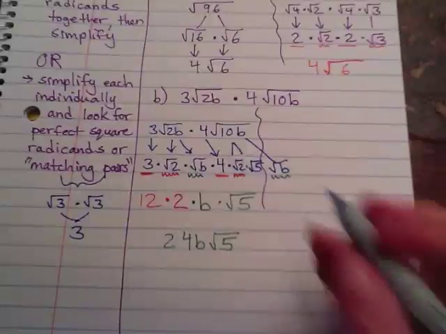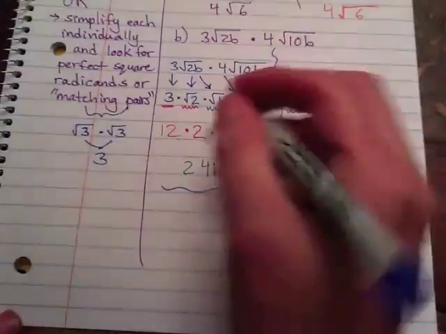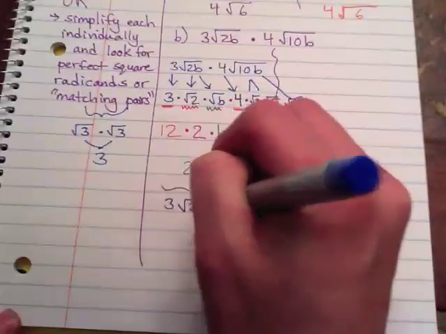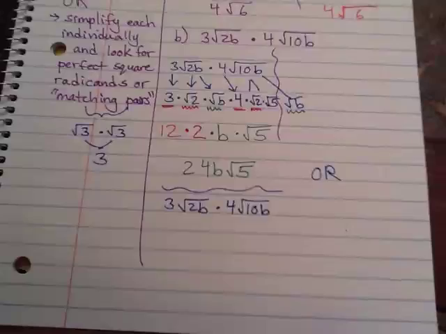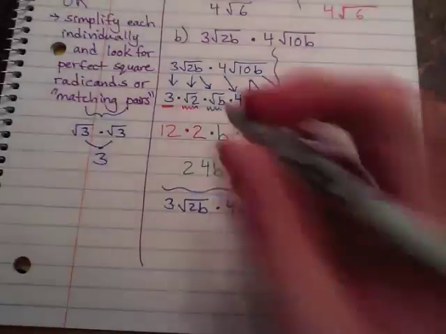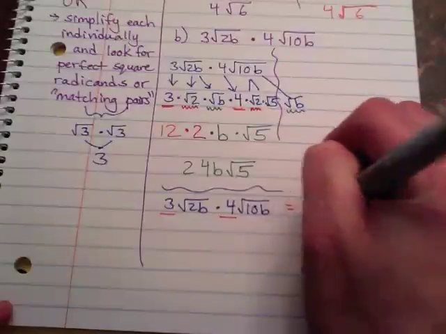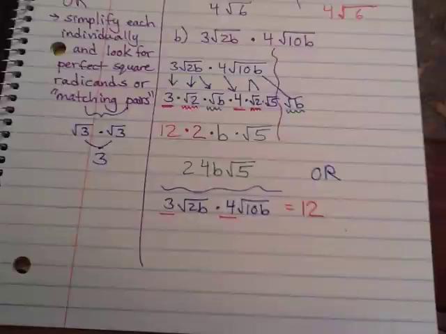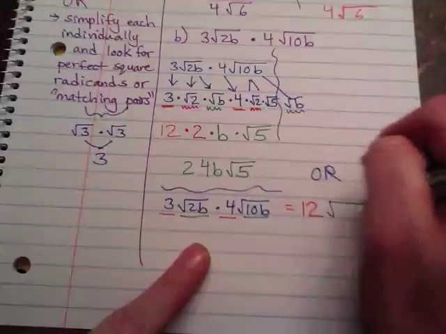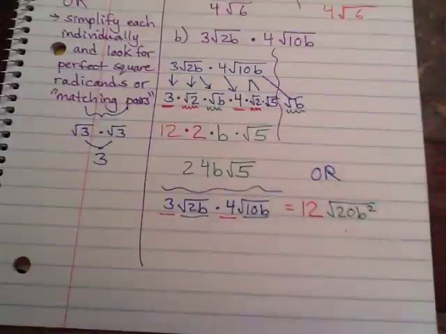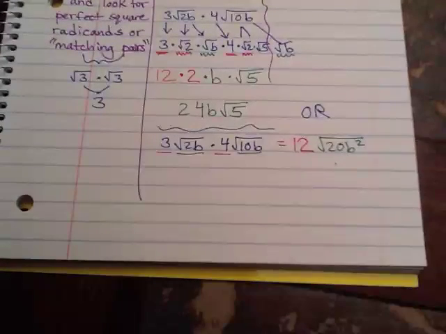Okay, now let's try it the other way. So we would have had 3 square root 2b times 4 square root 10b. And you're just going to multiply everything on the inside together and everything on the outside together. So 3 times 4 is 12. And then 2b times 10b is going to be the square root of 20b squared. And now you want to look for a perfect square factor.